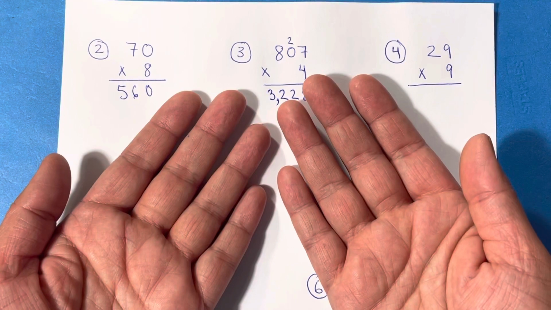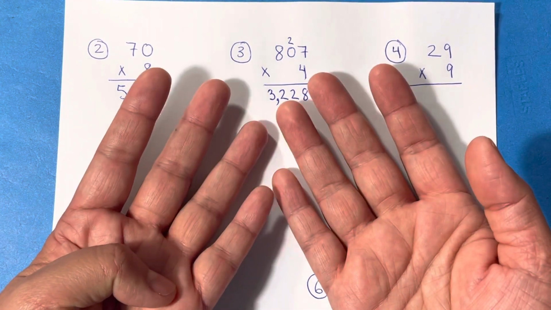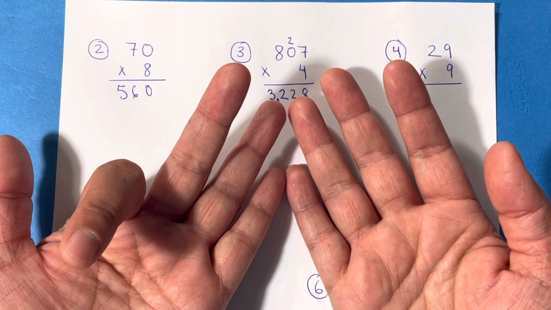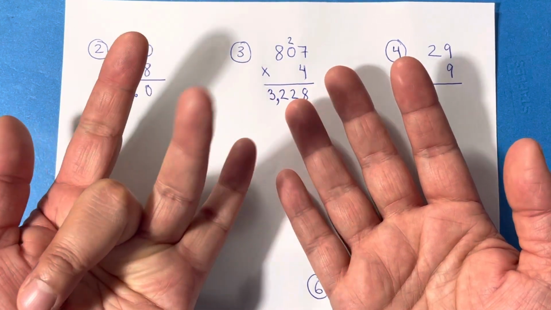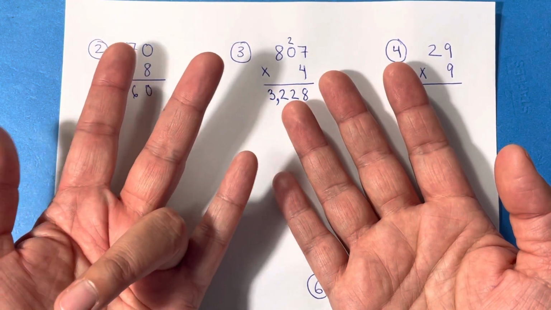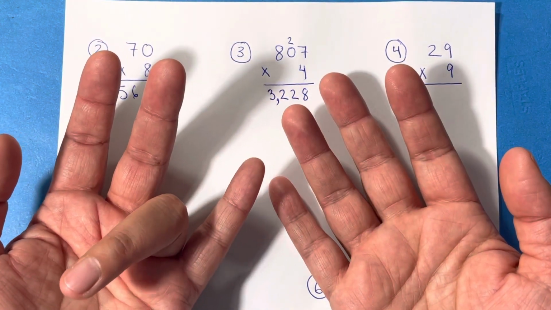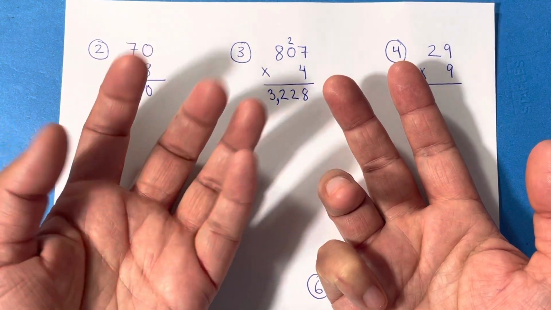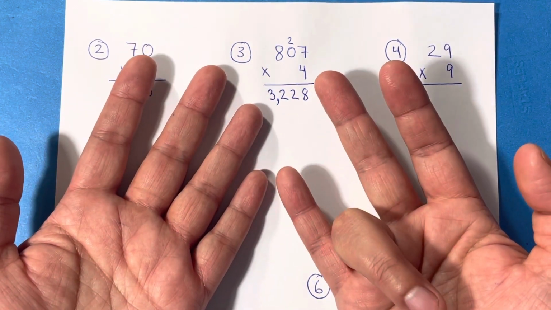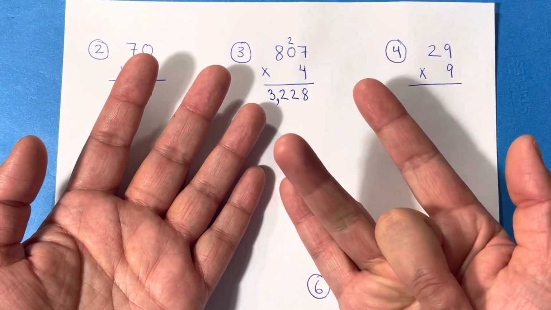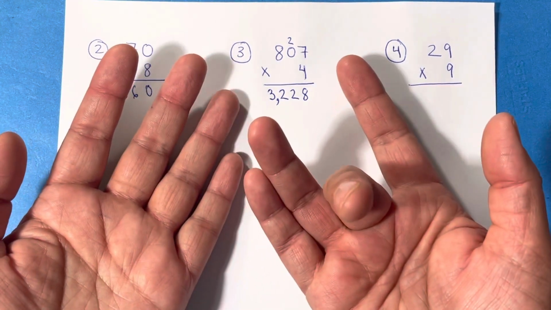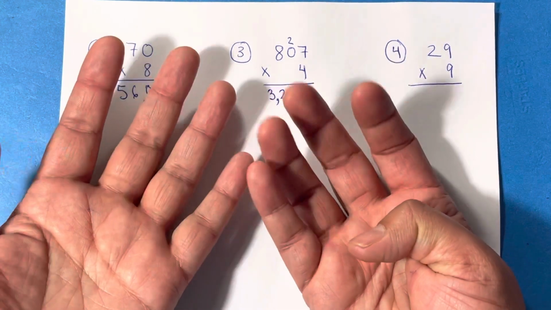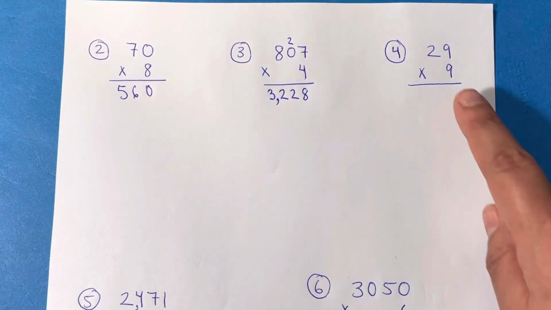So we use our hands and we say 9 times 1, the answer is 9. 9 times 2, the answer is 18. 9 times 3, 27. 9 times 4, 36. 9 times 5, 45. 9 times 6, 54. 9 times 7, 63. 9 times 8, 72. 9 times 9, 81. And 9 times 10 is 90, and 0 ones.